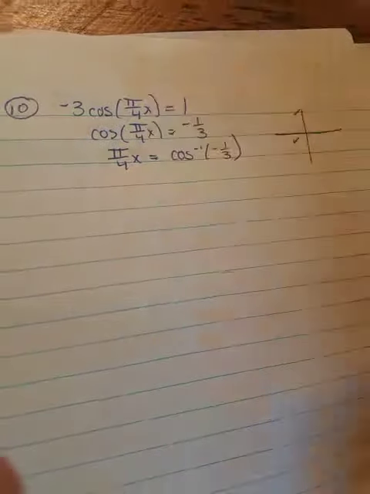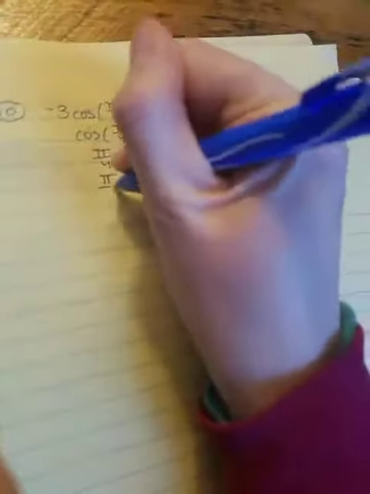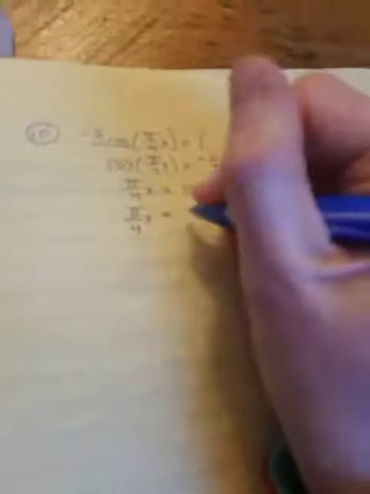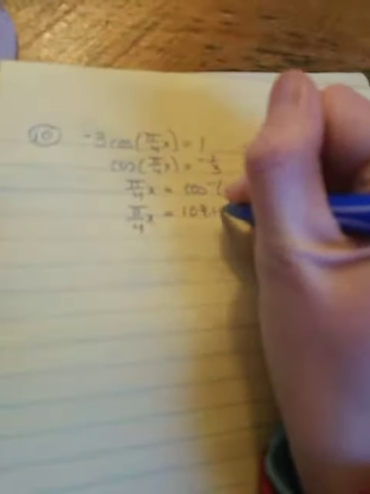Okay, so again, you're going to use your calculator. Make sure you're in degrees, okay, because we're not in radians. I know that's weird. To find the cosine inverse of negative 1/3. And the calculator will give you 109.471 degrees.